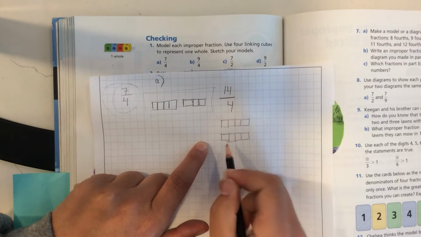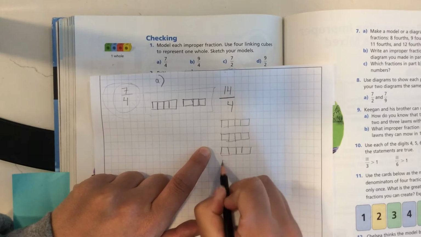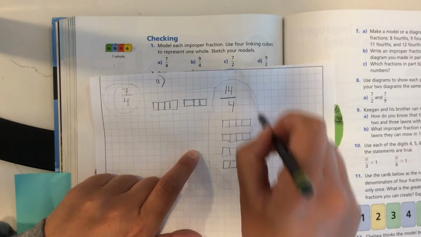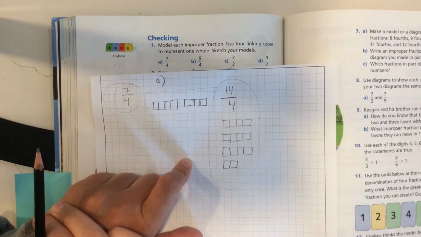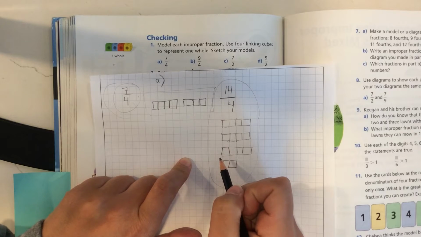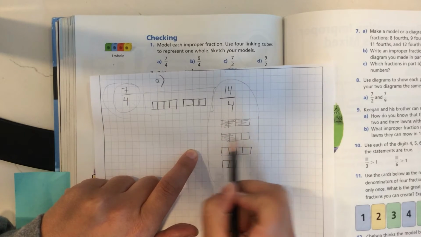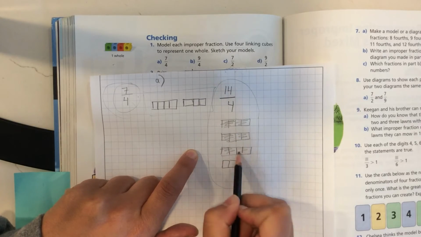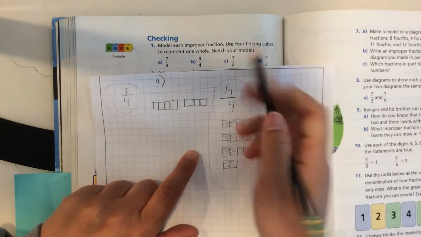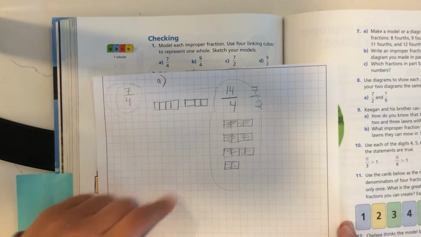4, that would be 8 out of 4. Now I have 12 out of 4, 13, 14. That would be my 7 halves, right? Or 14 fourths. And you can see that 7 halves would be the same thing. So 1, 2, 3, 4, 5, 6, 7 out of 2. That's the same. Okay, you go ahead with B.